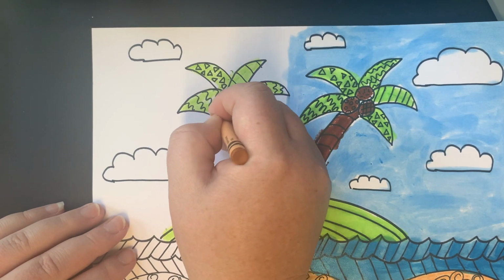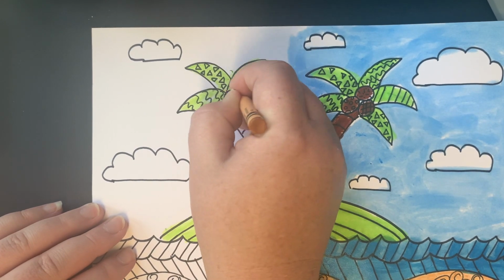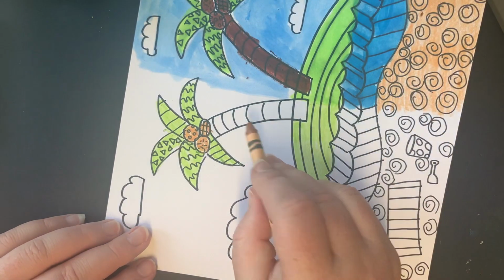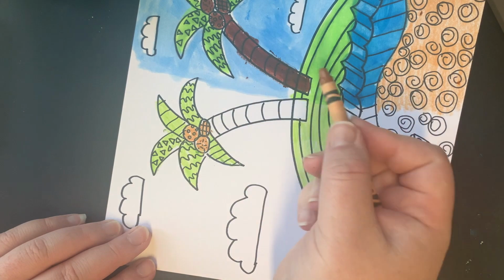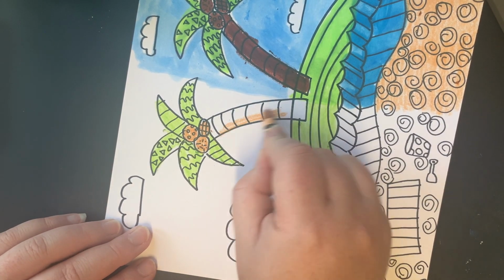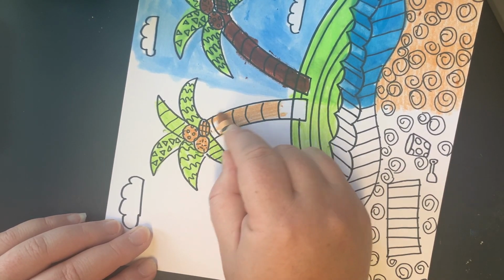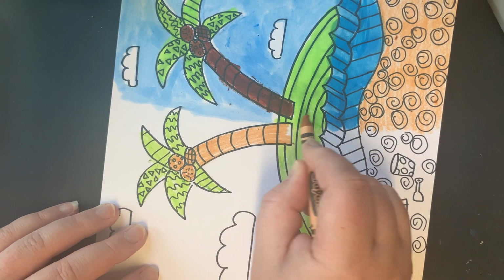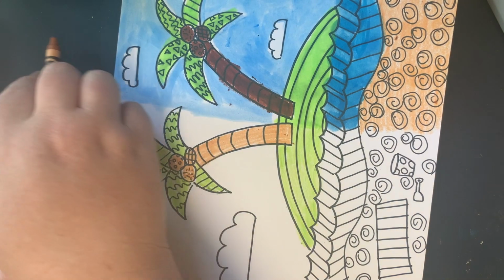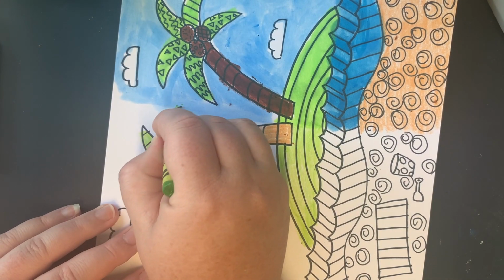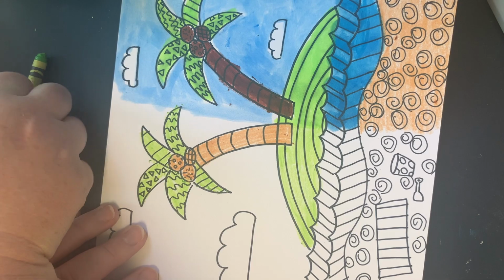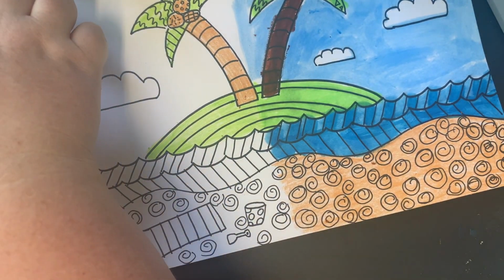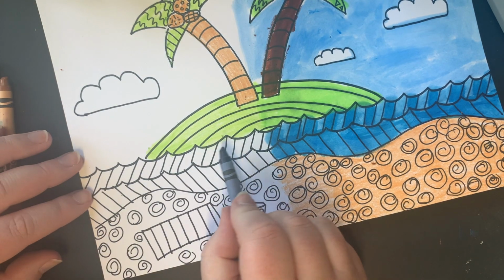Okay, so here's where you're going to see the big difference. We're going to use the tan color for the tree trunk and the coconuts. I'm turning my paper so that I can have the way that my wrist works work for me there, because your wrist does kind of pivot, and that's going to help you get smoother strokes. So you can get that all filled in, and you're really going to be able to see the difference between the dark brown and the light brown. That way you can make a choice as to what materials you have, what colors they allow you, and what you want to use.